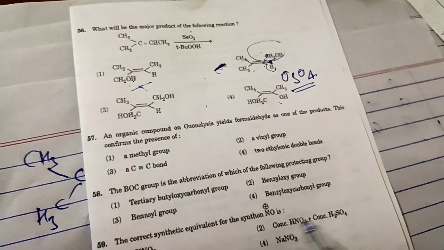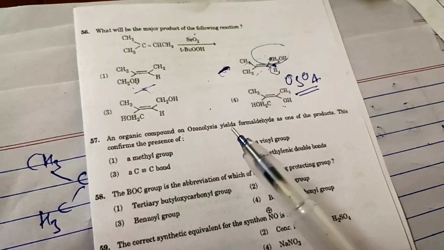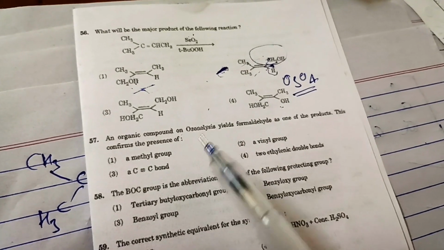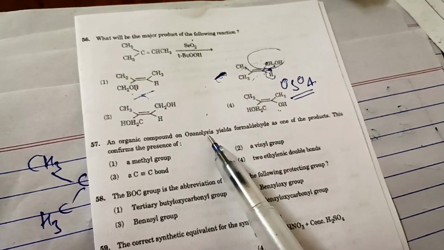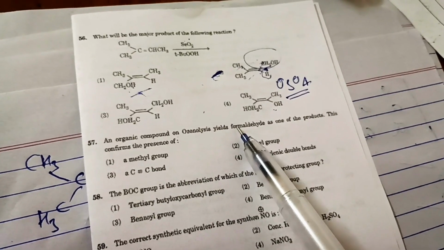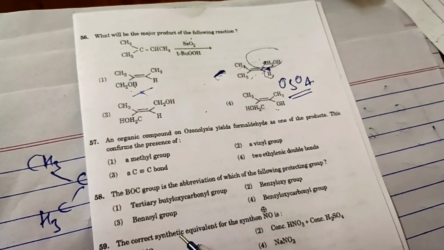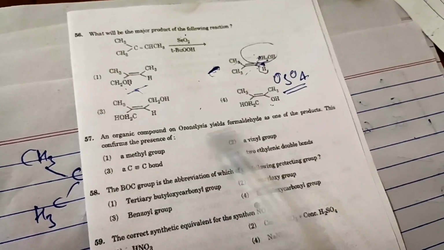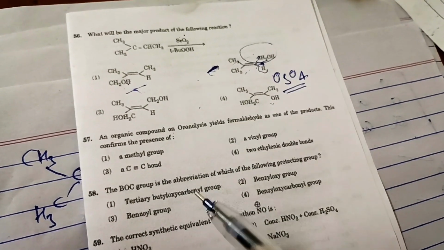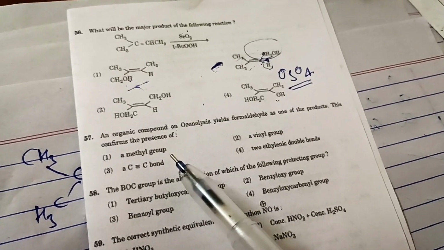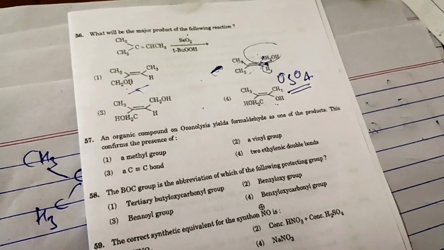Okay. Next will be: ozonolysis yields formaldehyde. So when the organic compound undergoes ozonolysis, formaldehyde will be formed as one of the products. From which organic compound does the presence of formaldehyde confirm, they are asking. So the first option will be the methyl group.